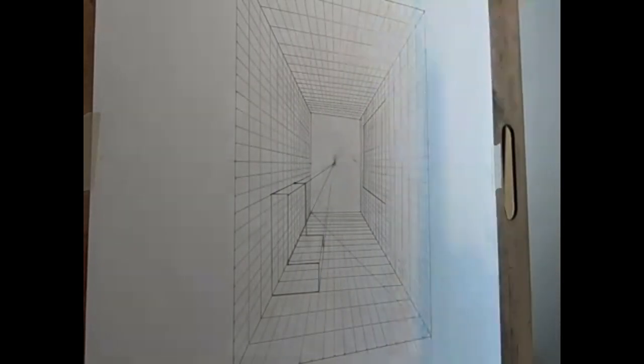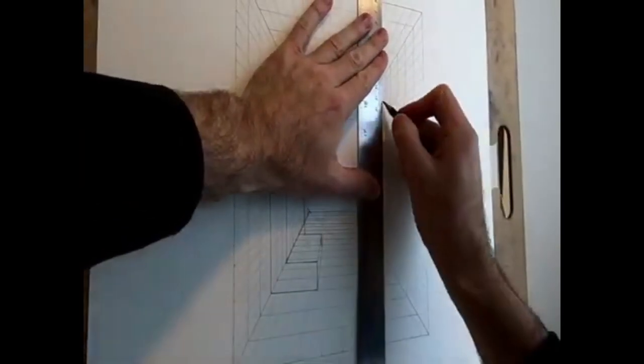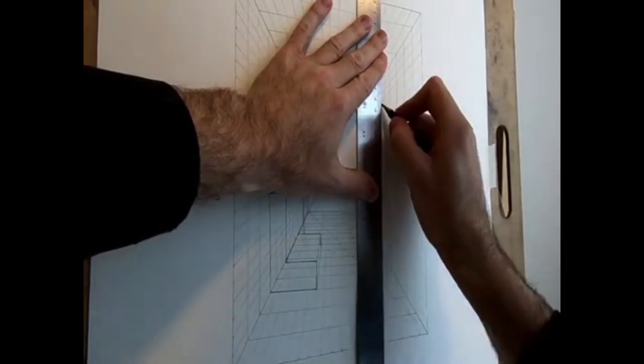Now I'm drawing the front vertical edge of that window. Again, just from the top point to the bottom point, follow the vertical line that's already there because of your perspective grid.